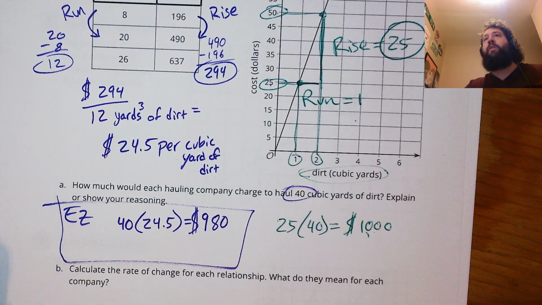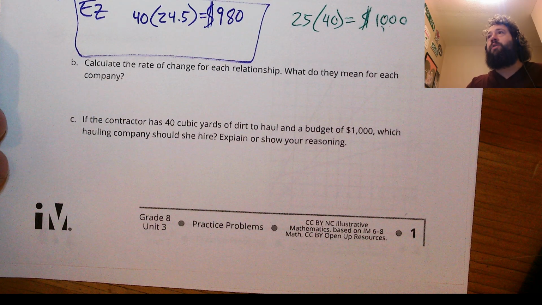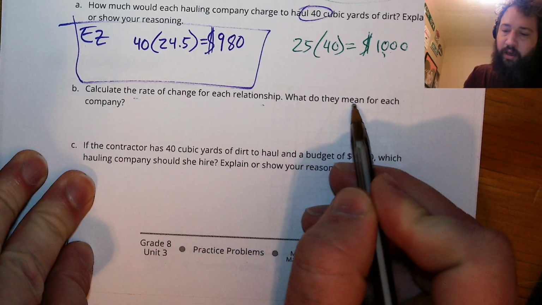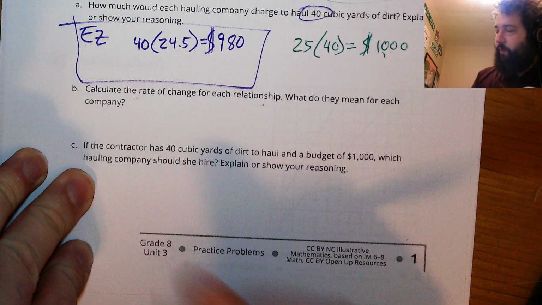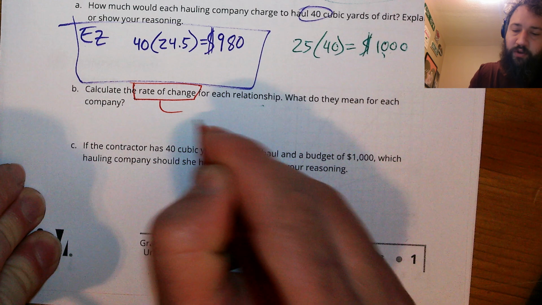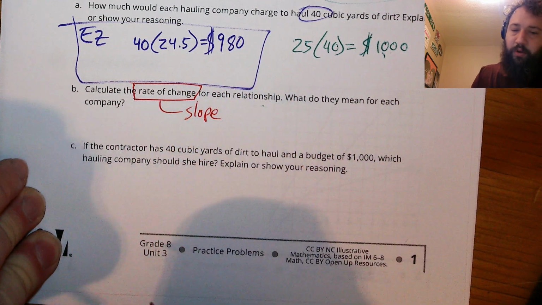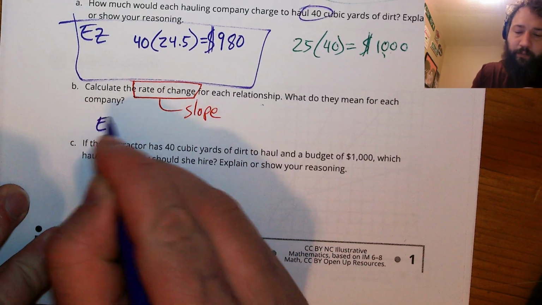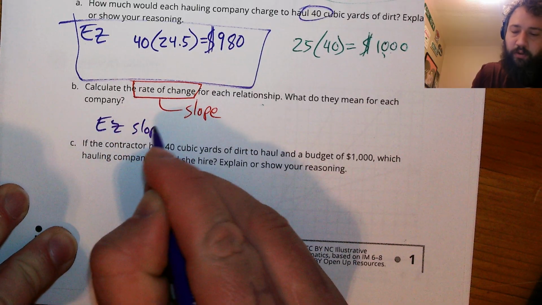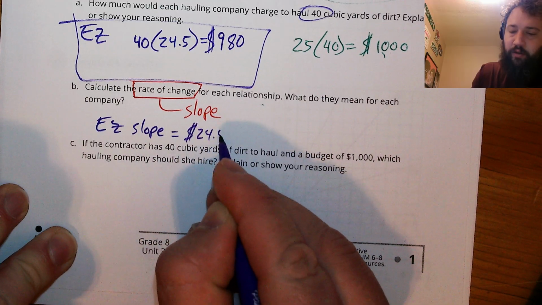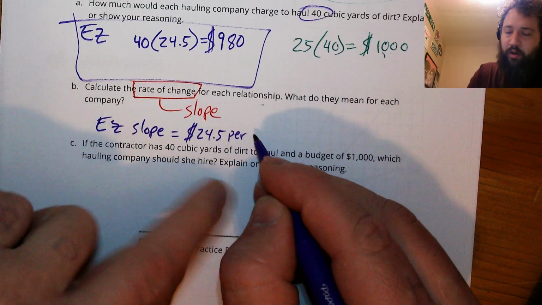All right, calculate the rate of change, it says here. Let's transition this over. Calculate the rate of change for each relationship. What do they mean for the company? Now, we've already done this. Rate of change is the slope. So I've already calculated that. Easy slope equals the 24 bucks per cubic yard of dirt.